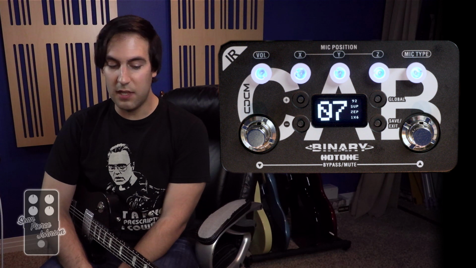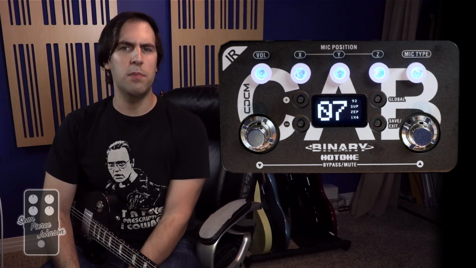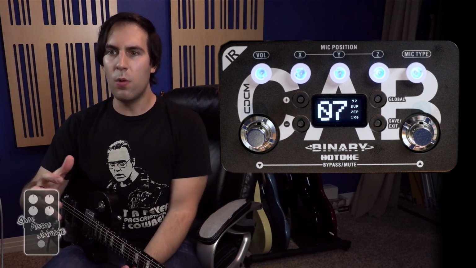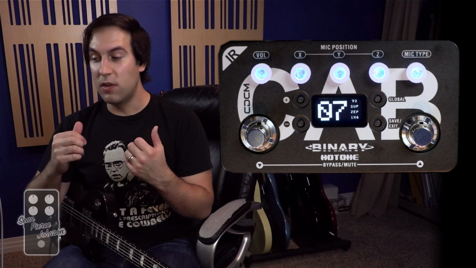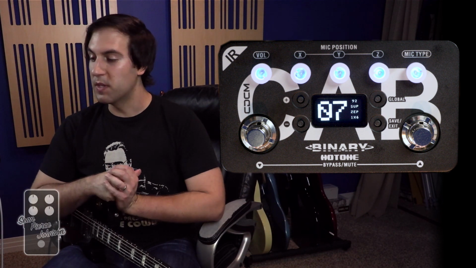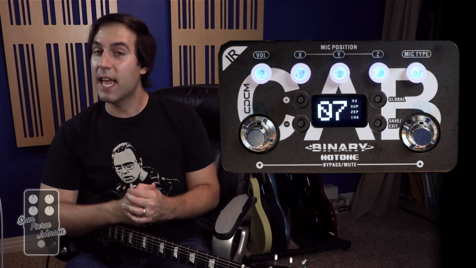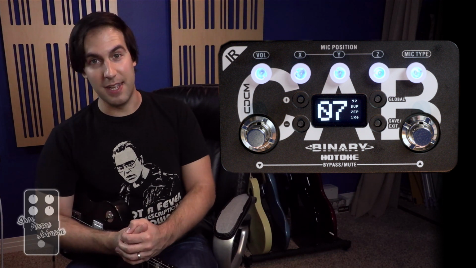It's pretty good that you can have a very simple cab sim that has a lot of tweakability that makes you think about your guitar tone as a whole thing, not just one aspect of it. So you definitely have this thing as a learning tool. So now we're gonna go ahead and see what some of my favorite cab sims are on the Binary Cab. So here are my presets.